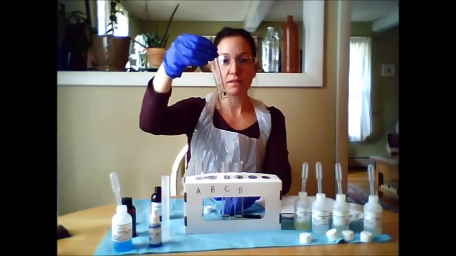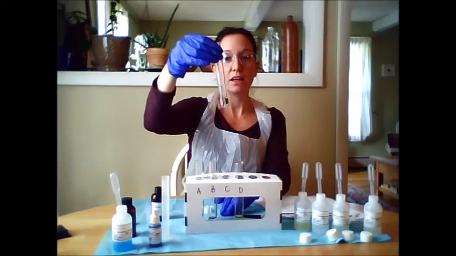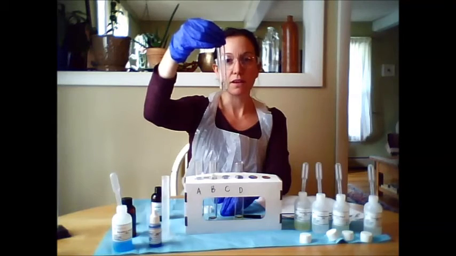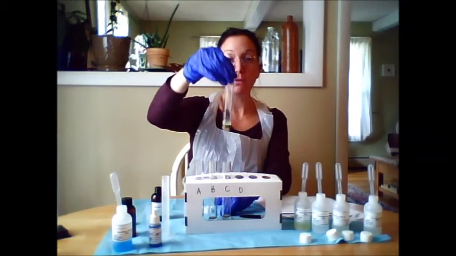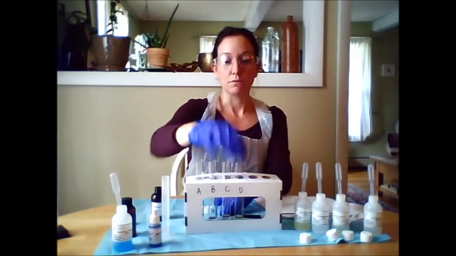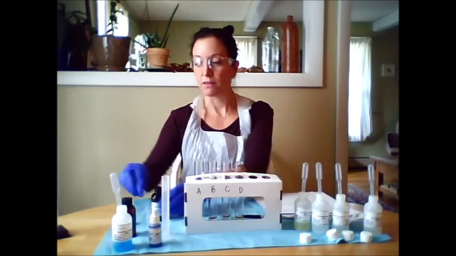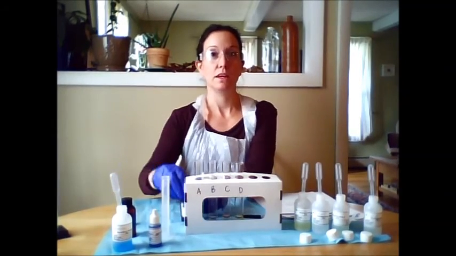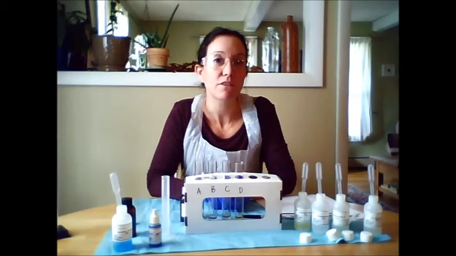You want to swirl this and give it a minute or two to see if there is any yeast present in the urine. I see little tiny bubbles in some of these. So if you see any bubbles at all, that indicates a little bit of yeast.